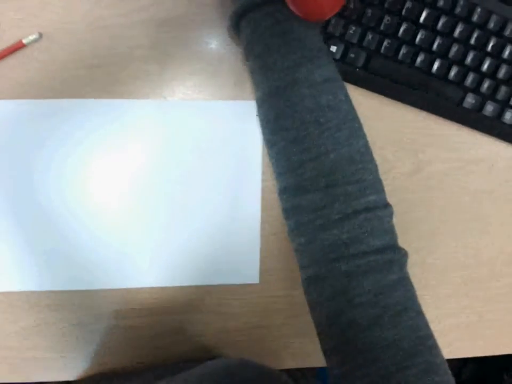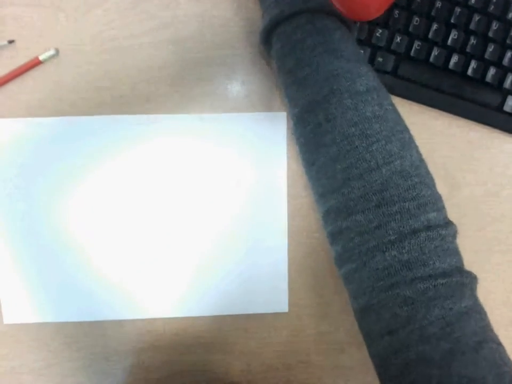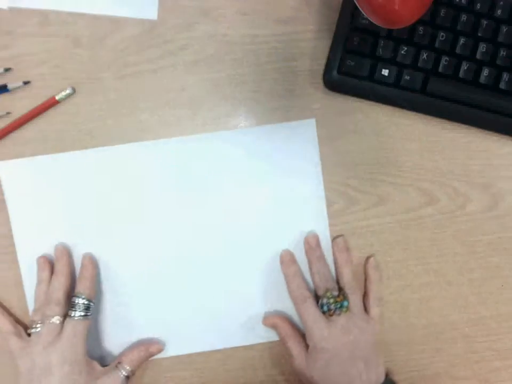Okay, let's get rid of this and let's actually do some lessons here. Okay, 2 seconds. Here we go. Right, hopefully now you can see the piece of paper in front of me and it's quite clear. Right, wee bit of revision first.